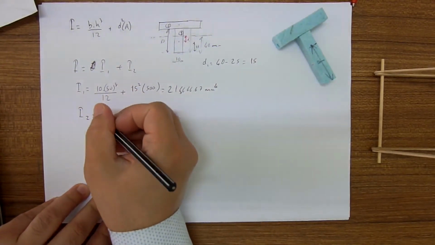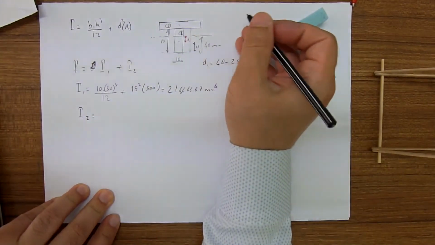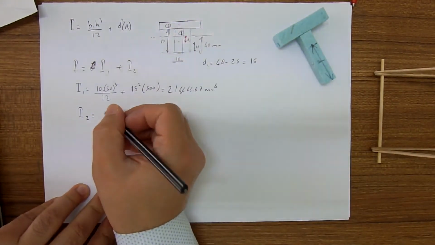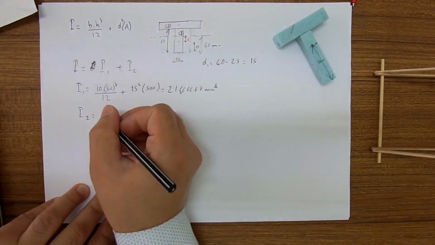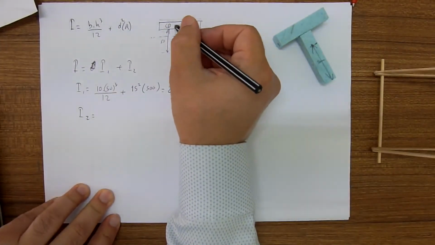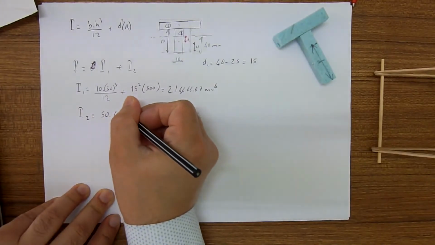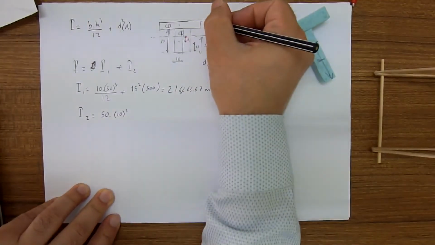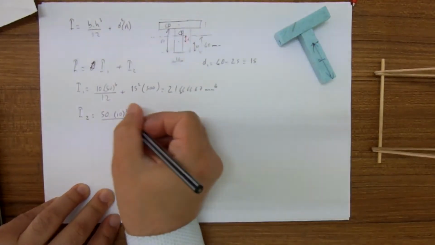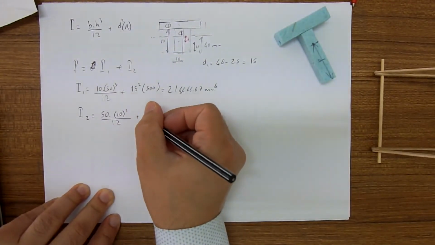Calculate I2. I2 is equal to b for I2 is 50, this is b for the area 2, 50 times 10 cubed, this is the height of the area 2, divided by 12 plus.